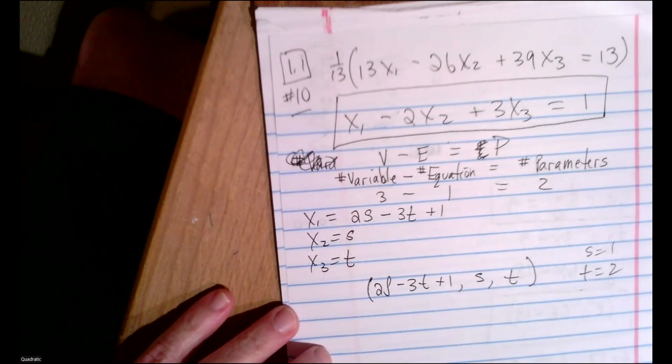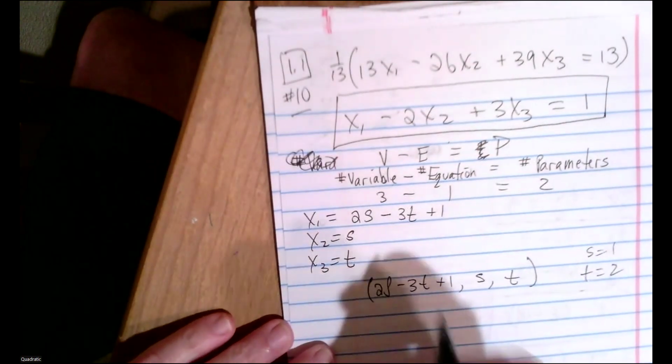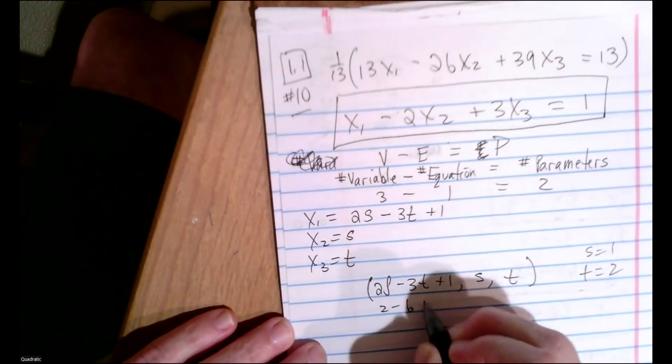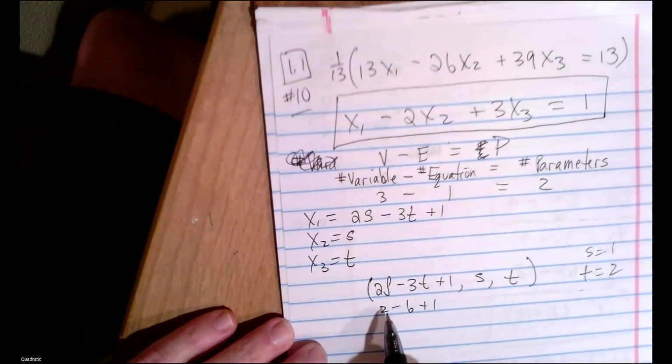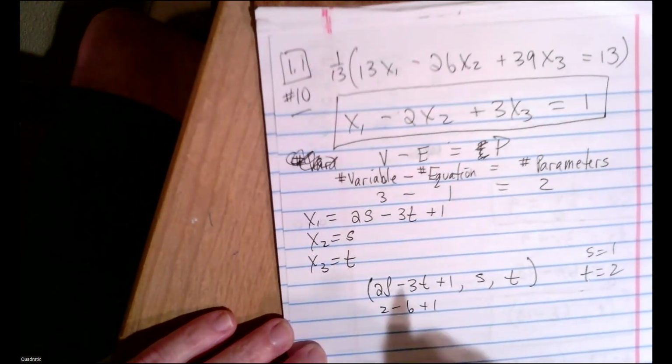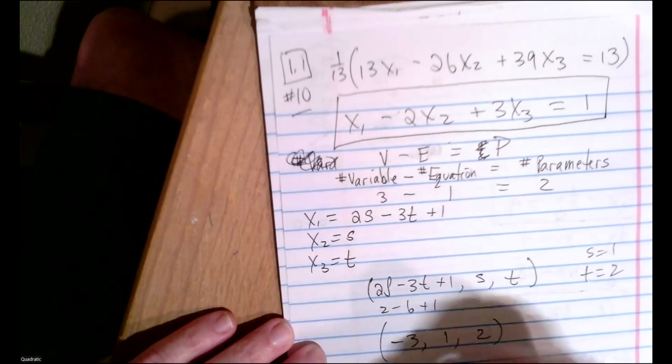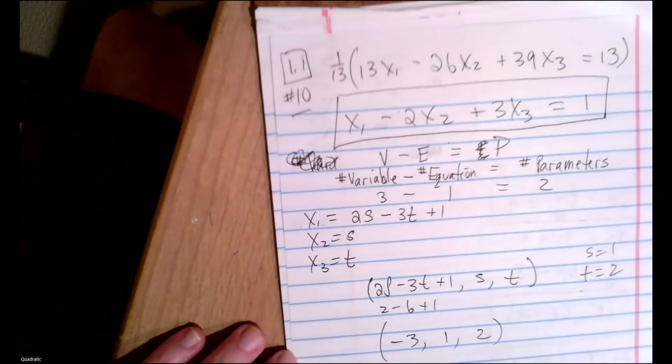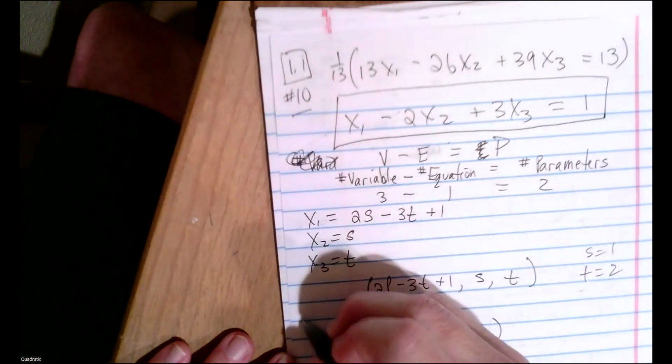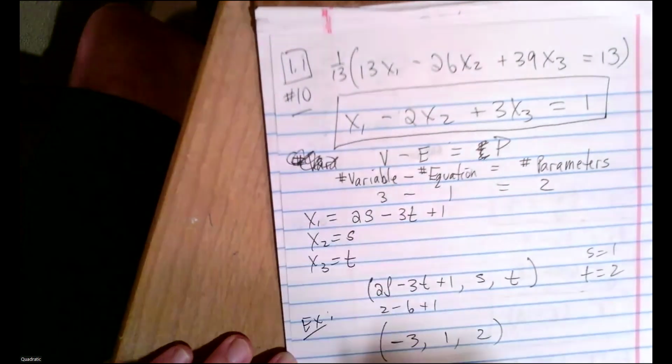Then this is going to be 2 minus 6 plus 1, which is negative 3. So it's going to be (negative 3, 1, 2) as an example.